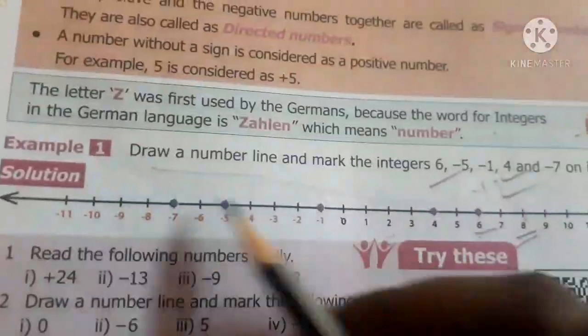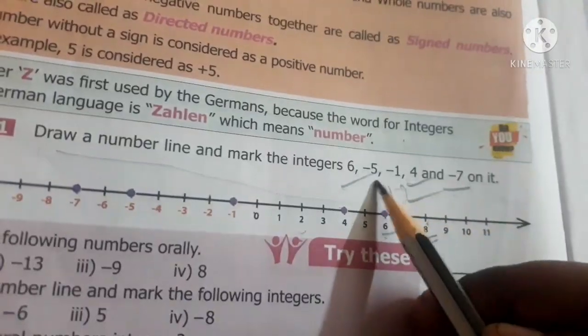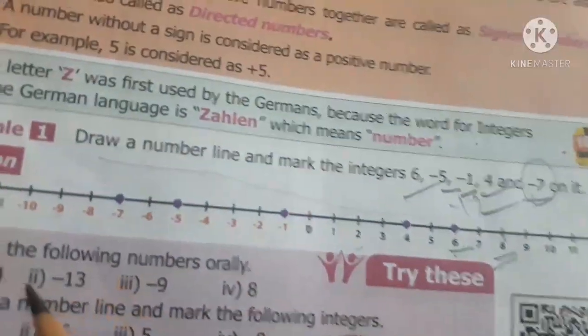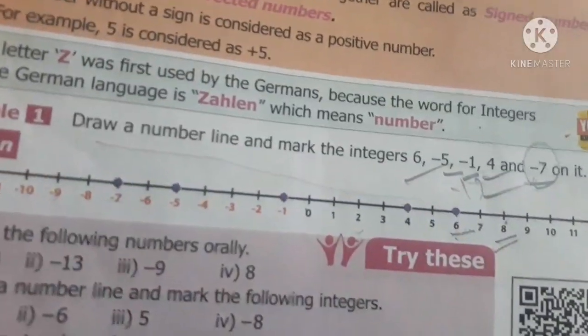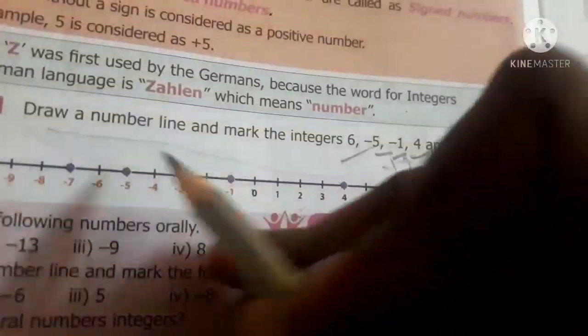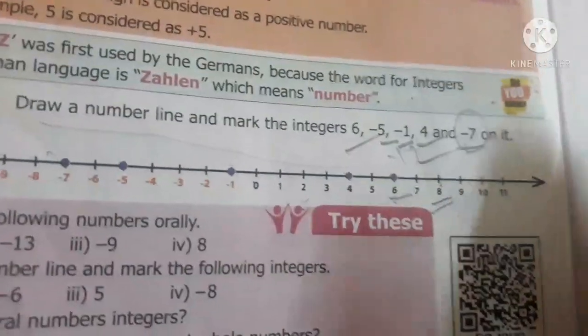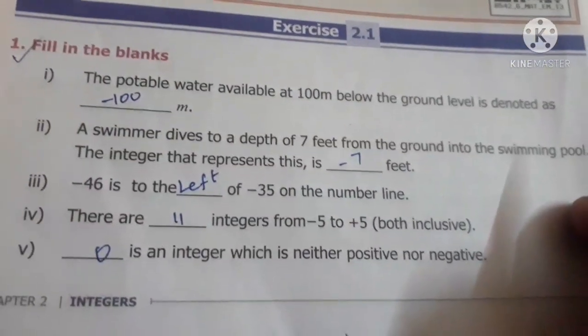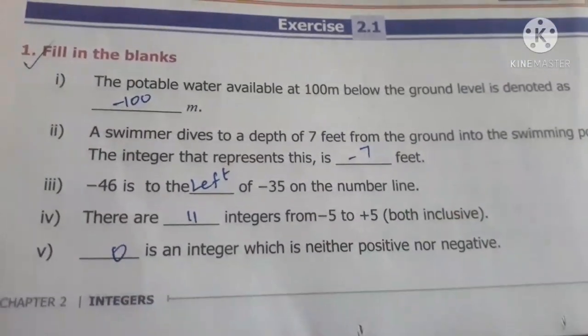Here the highest number is 7, minus 7, so till minus 9 is enough. If you want, you can write more, but this will consume time. So you should just mark all the points. That's all. Now let us see the example. Exercise 2.1. After the example, we are coming to the exercise.